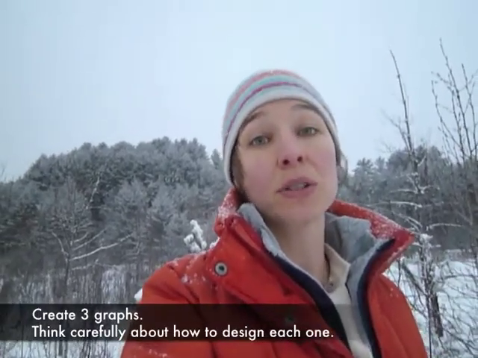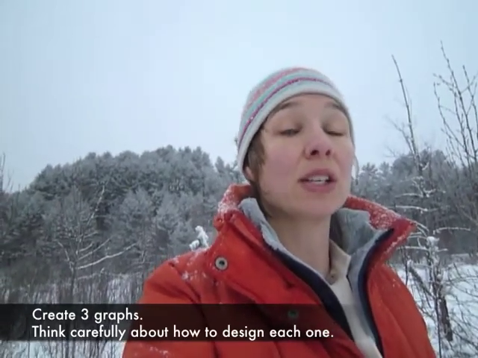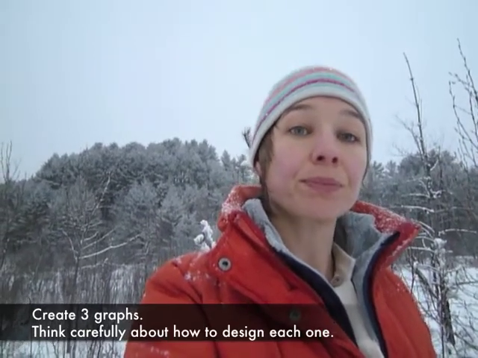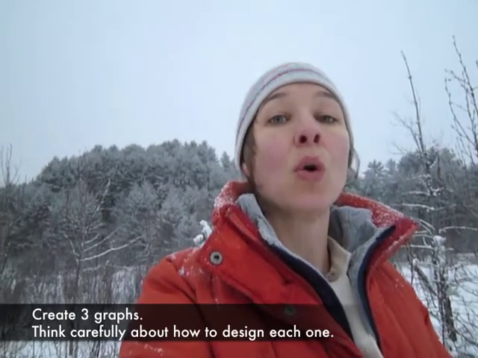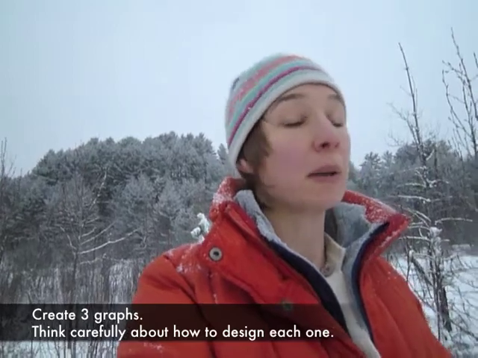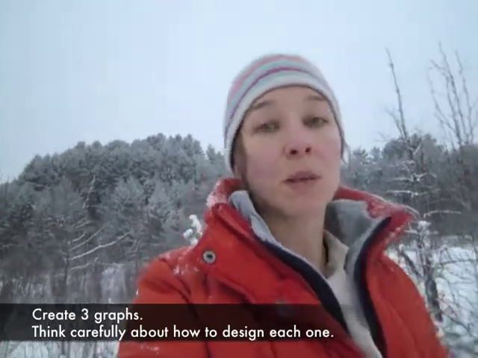So the challenge, first of all, is to decide what kind of a graph this is. Should this be a pie chart, a line graph, a bar graph? And then the next thing is to set it up, make sure you label the axes appropriately. Which is the independent variable? Which is the dependent variable? Remember, the independent variable always goes on the x-axis. The dependent variable always goes on the y-axis.